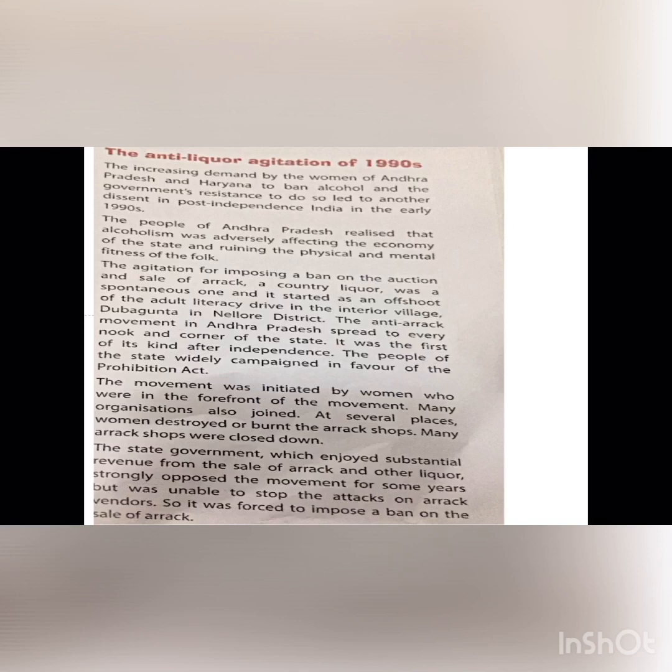So now they started agitation against it, and the government imposed a ban on it. But the government gets a lot of tax from liquor, so it was hesitant to ban it at first. But a strong agitation and revolt by the women of Andhra, Delhi, and Haryana made the government bow before them, and the ban on liquor took place in 1990. And this completes your topic, Indian Constitution.